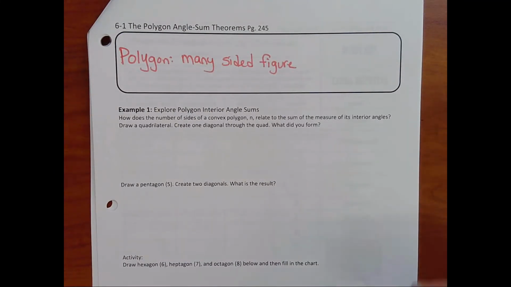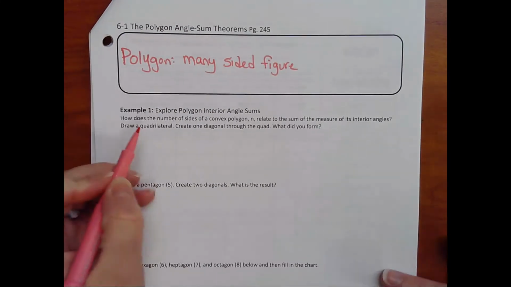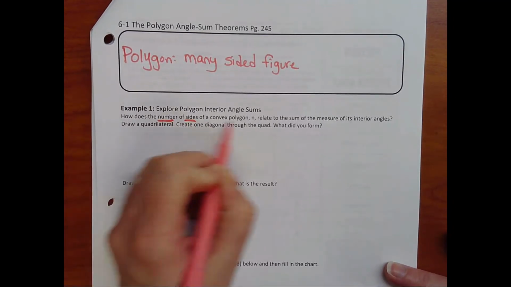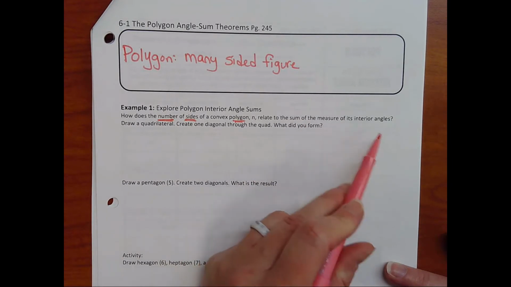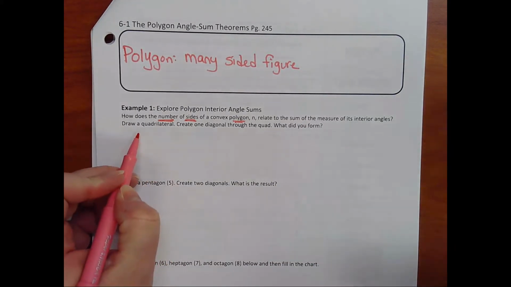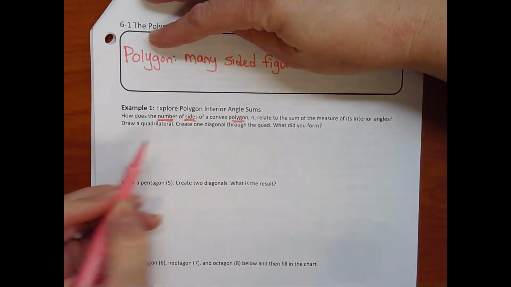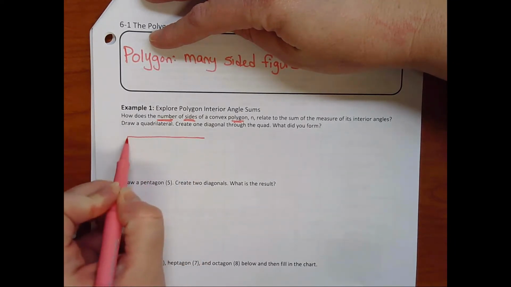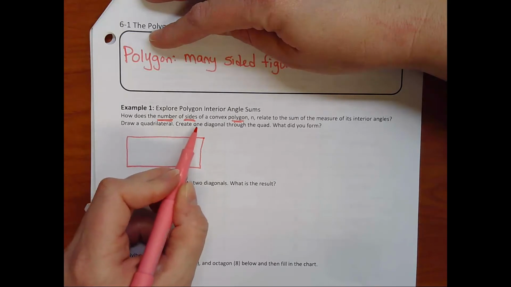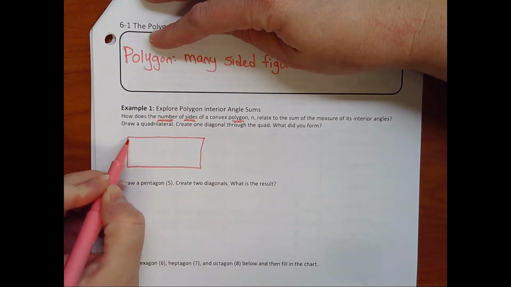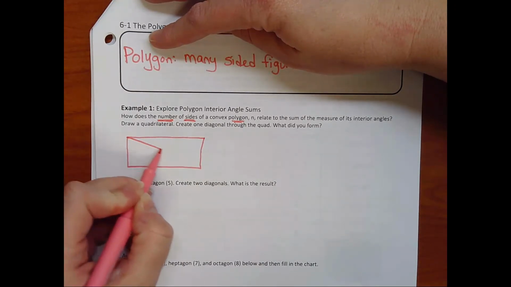We're going to take into account how the number of sides of a polygon relates to the sum of the measures of its angles. First thing it says to do here is draw a quadrilateral. A quadrilateral is a 4-sided figure. So I'm going to draw what looks like a rectangle. Then it says create one diagonal. Diagonals are when you connect a corner to a corner.